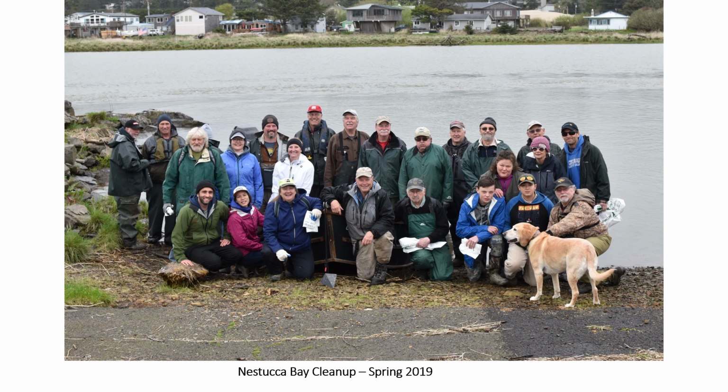So our Watershed Council has lots of fun and engaging events throughout the year. I'll just go through some photos and show you what they're like. This is a photo from the Nestucca Bay cleanup in the spring of 2019. We have this event every other year on odd years. And so we'll have one in 2021, hopefully.